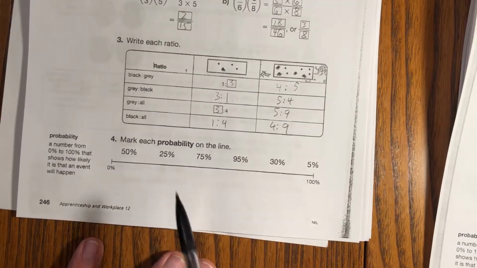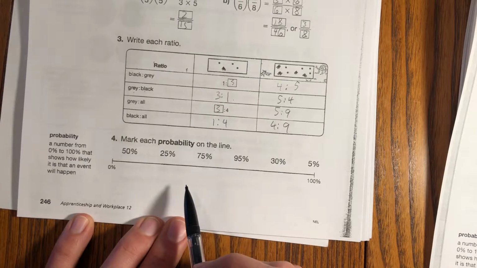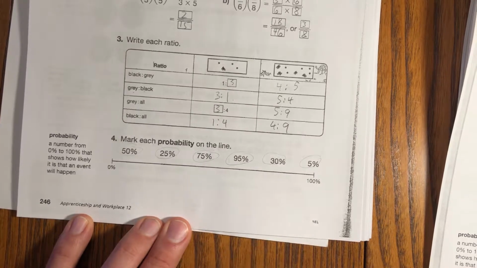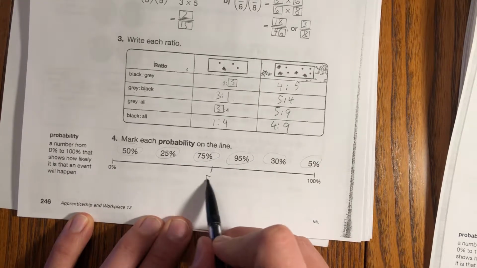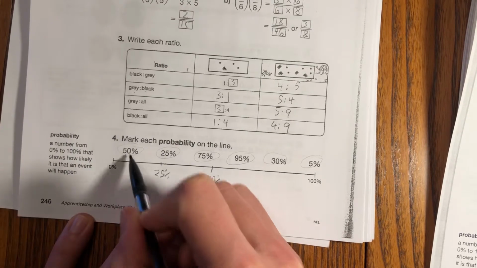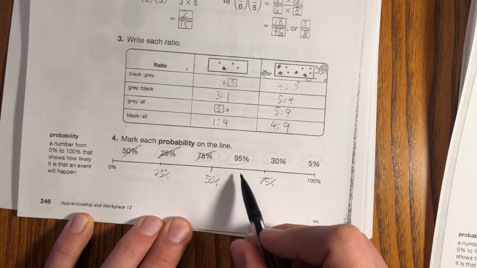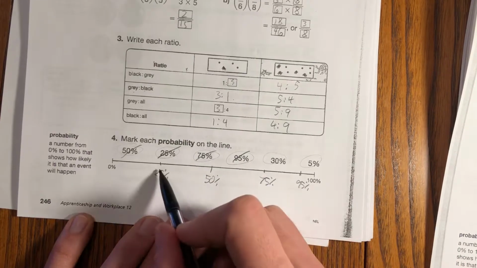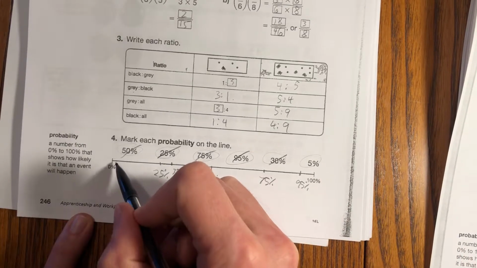Okay. Mark each probability on the line. So we have a bunch of percents right here. Where do they fit? Well, we'll break it down. 50 is about halfway, which would be right here. Then we have 25, which is half of that right there. So that one's done, that one done. 75 is about there. 95 is pretty close to the 100. 30 is a bit more than 25. And 5% is pretty close to the 0.